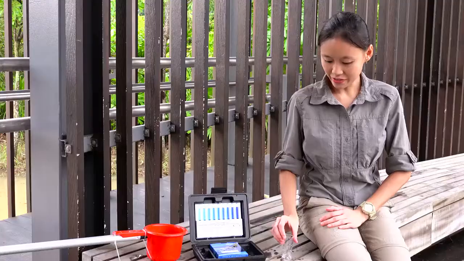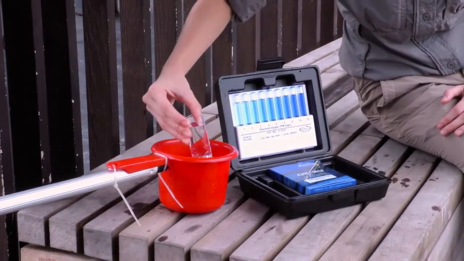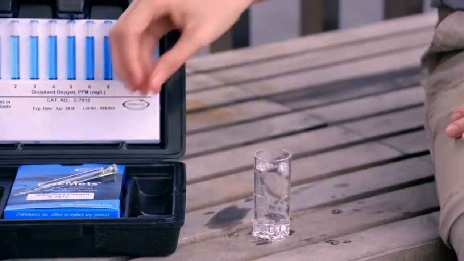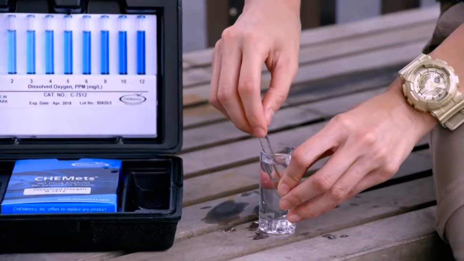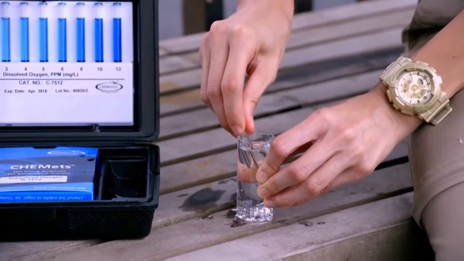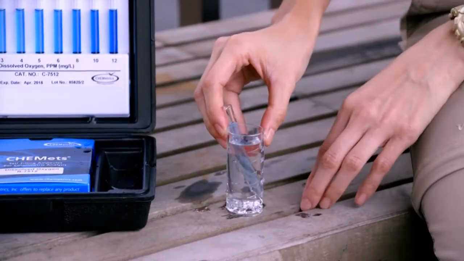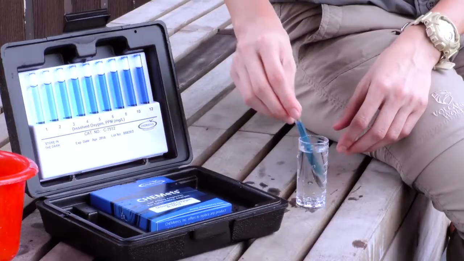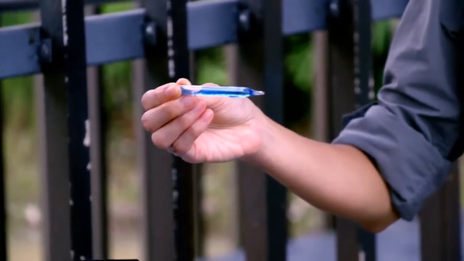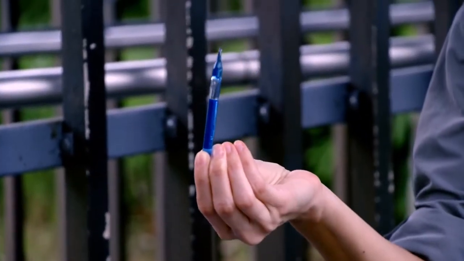We will now measure dissolved oxygen using the Chem-Metrics kit. First, fill the sample cup up to the 25 milliliter mark. We then insert the ampule tip first into the sample cup. Gently snap the tip by applying some pressure. Leave the ampule in the sample cup until it has fully filled with water. You will see that a bubble has developed. This will help with the mixing of the sample. Gently invert the ampule to allow the bubble to travel from end to end.